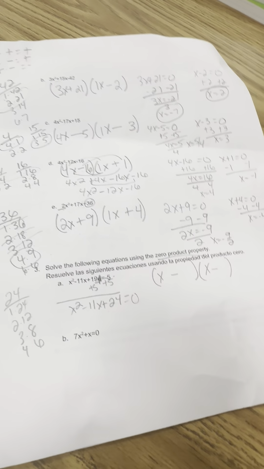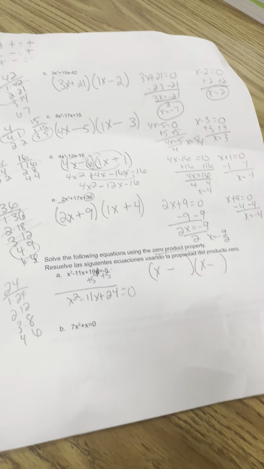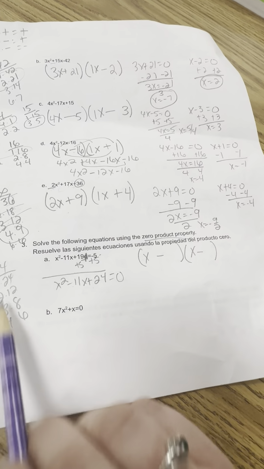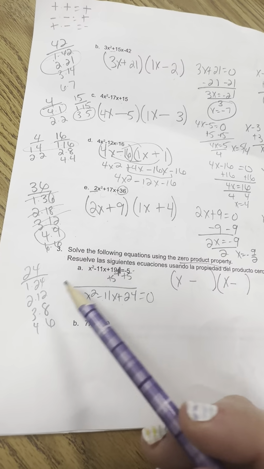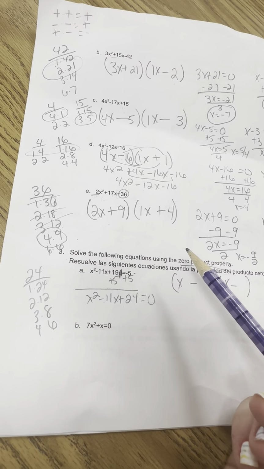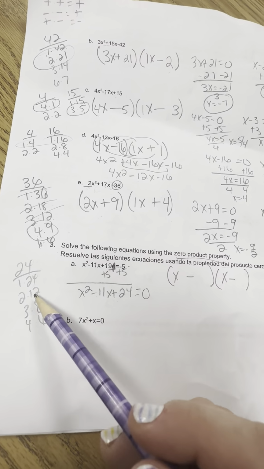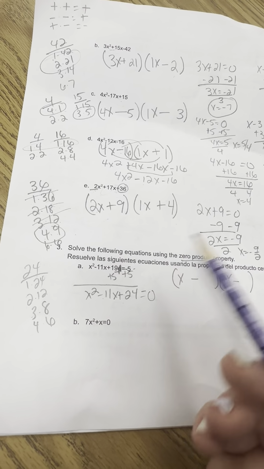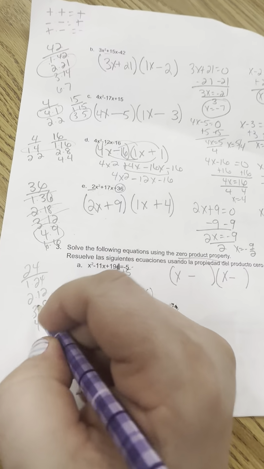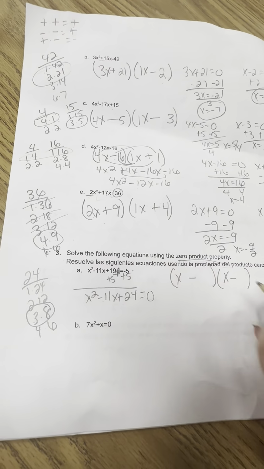Putting my x's here. Then I need to figure out which of my options will give me a negative 11 when I add them together. 24 plus 1 is 25, 12 plus 2 is 14, 8 plus 3 is 11, 6 plus 4 is 10. So we need a 3 and an 8.